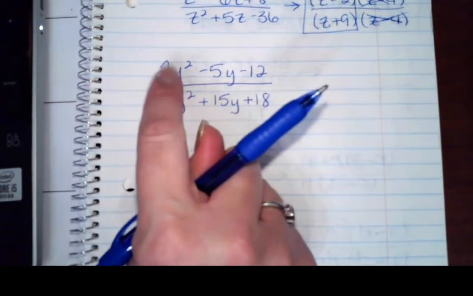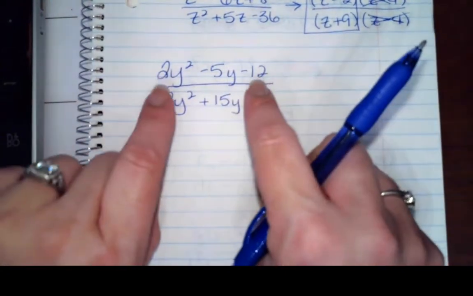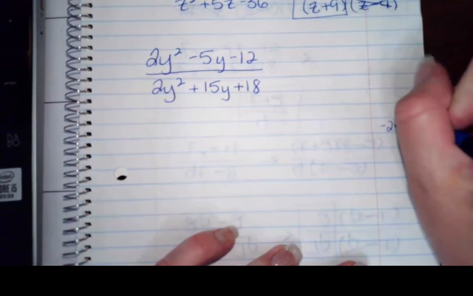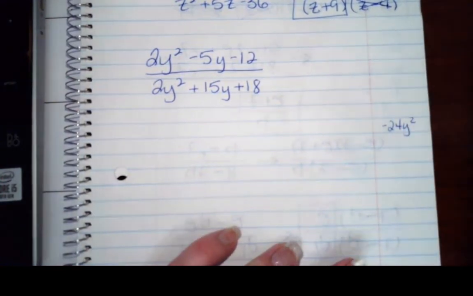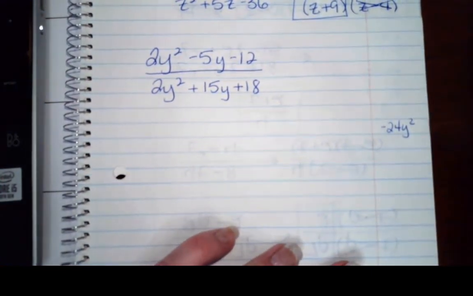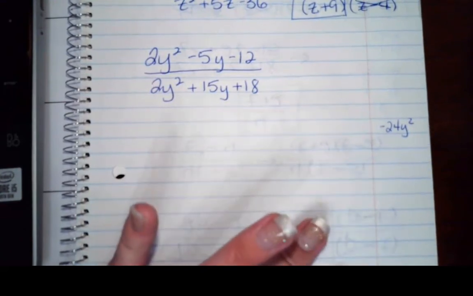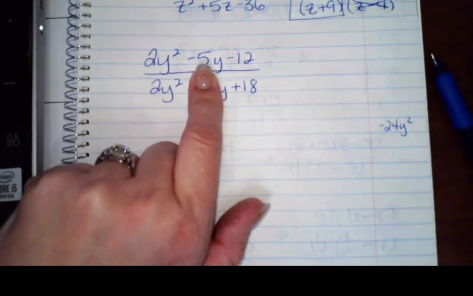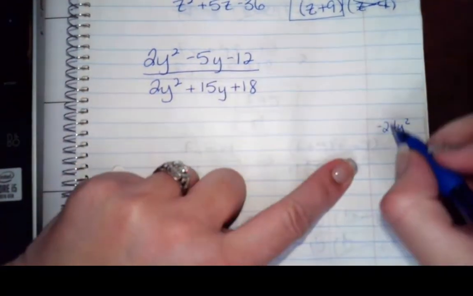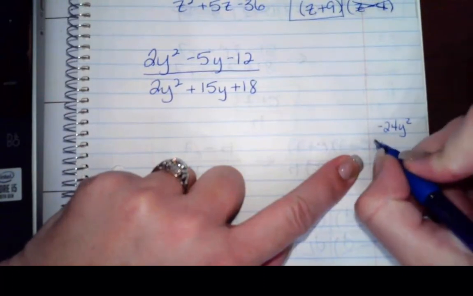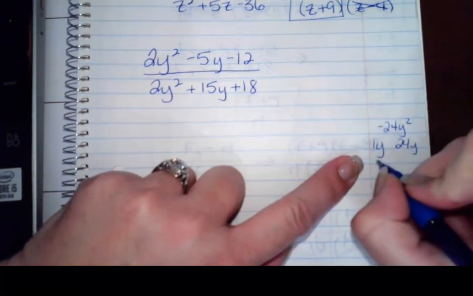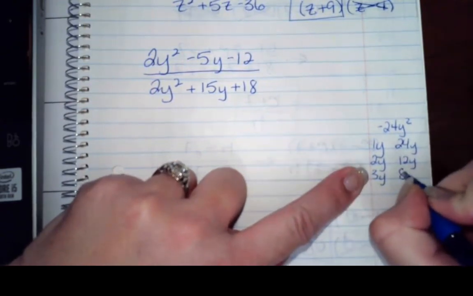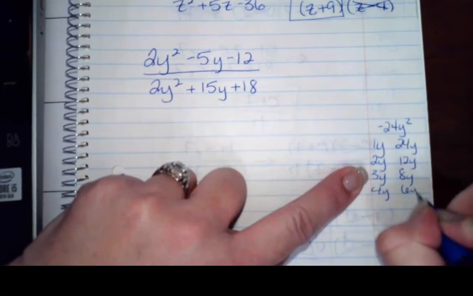So this is where I've got my lead coefficient. So I'm going to multiply the first and the last, and that gives me a negative 24y squared. So I need two numbers that multiply to negative 24y squared, so different signs, that will add up to negative 5. So I need to walk through and figure out what my list is. I've got a 1y and a 24y. I got a 2y and a 12y. I got a 3y and an 8y. And I got a 4y and a 6y.